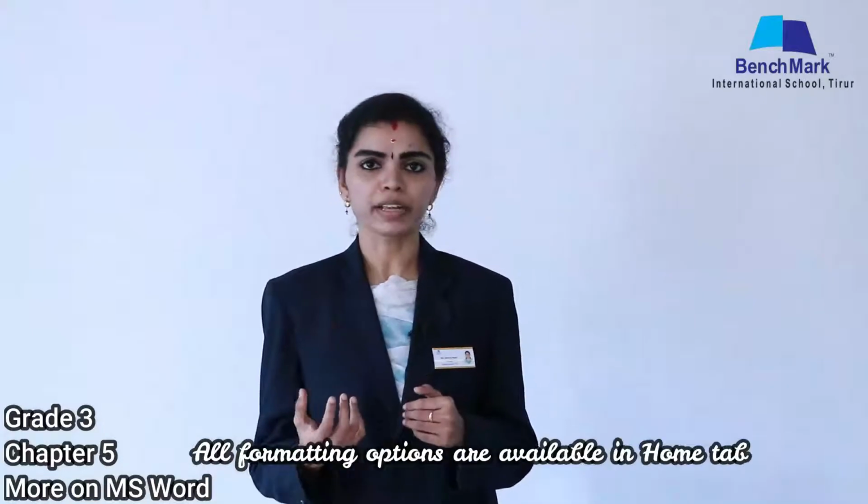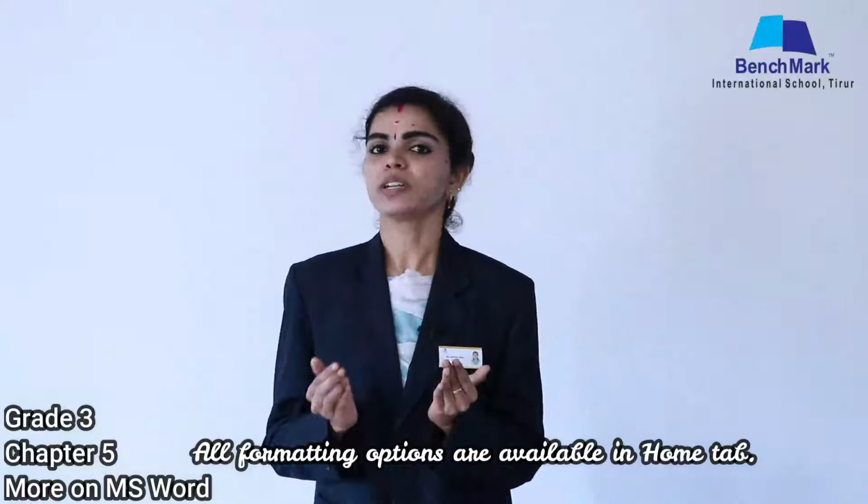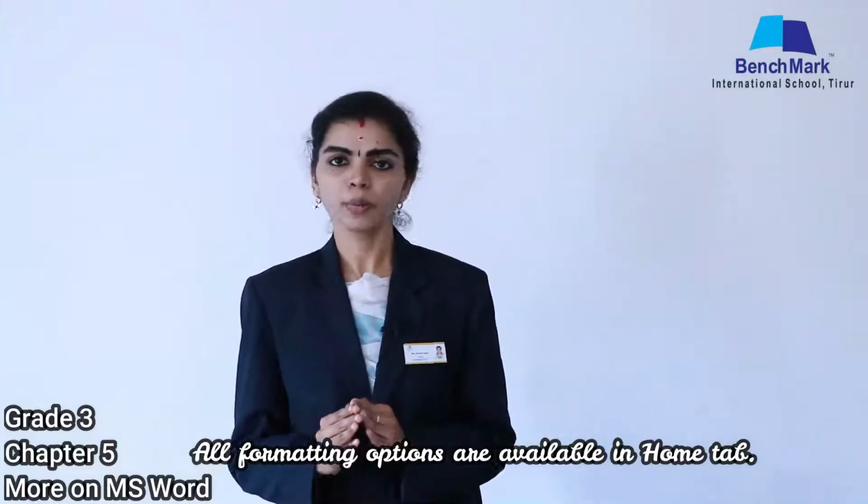If you change these things, then our formatting will differ. You can also bold your text, make it italic, and underline your text. All these things can be done with the help of formatting. So where do we have these formatting options? All these formatting options are available in your home tab. Okay, I hope it is clear.